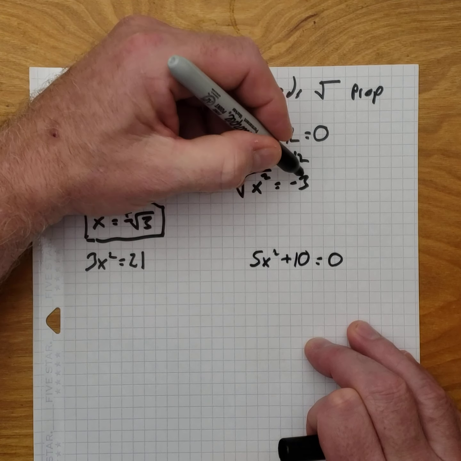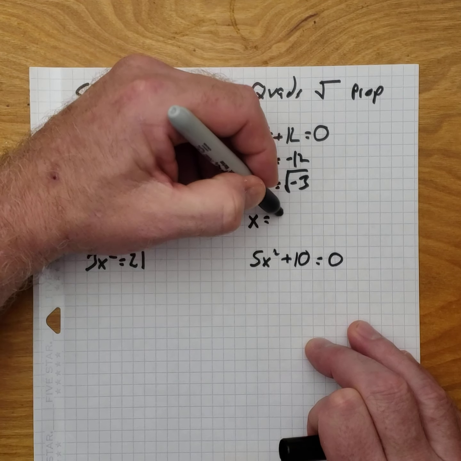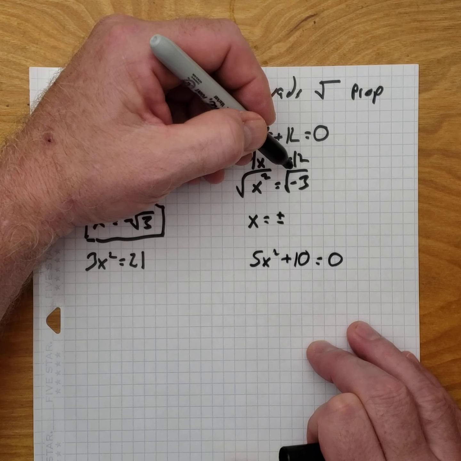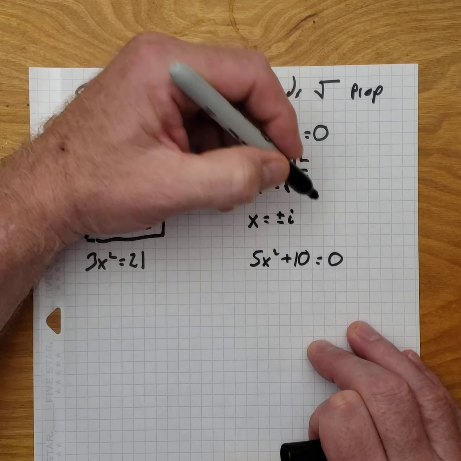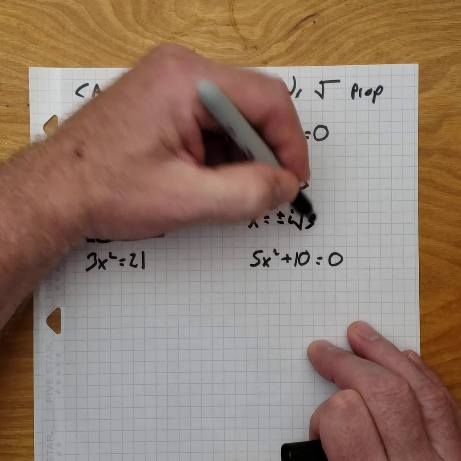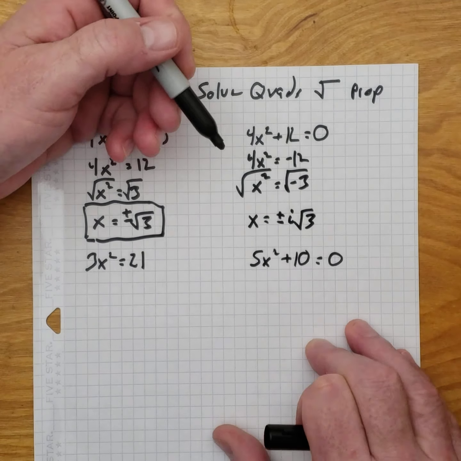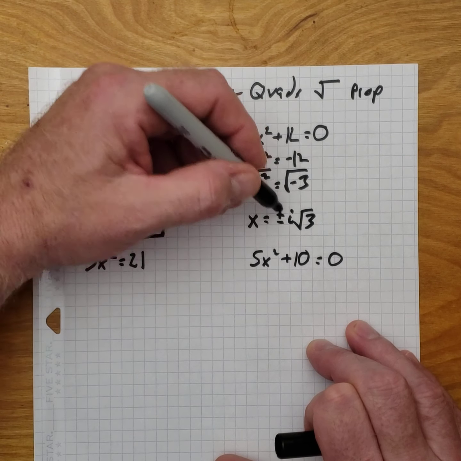And then we can take the square root of both sides, and that's going to give us x equals positive or negative. We can't reduce the square root of 3, but we do have to deal with that negative. So the square root of negative is i. I didn't say it that way before. I said when you're taking the square root of a negative, you just have to pop the i on there. The way I like to think of it is the square root of that negative sign is i.